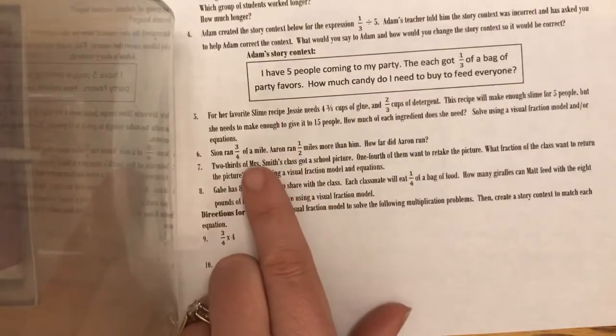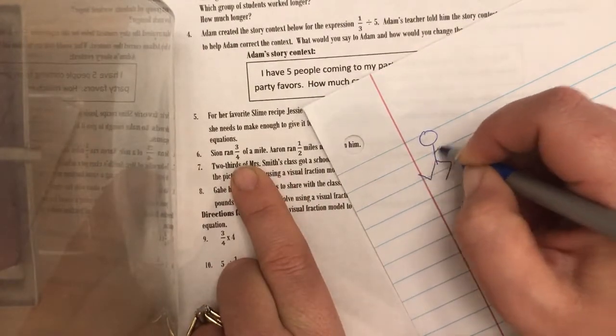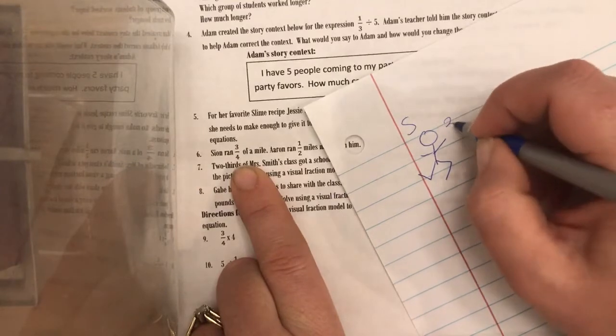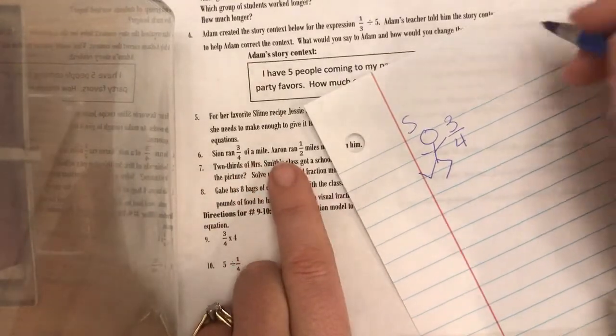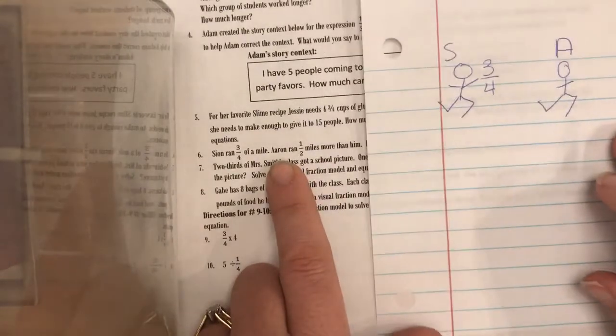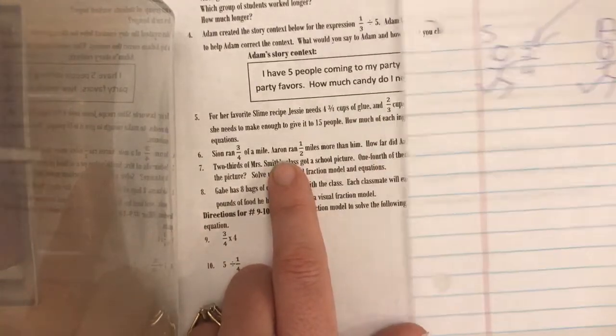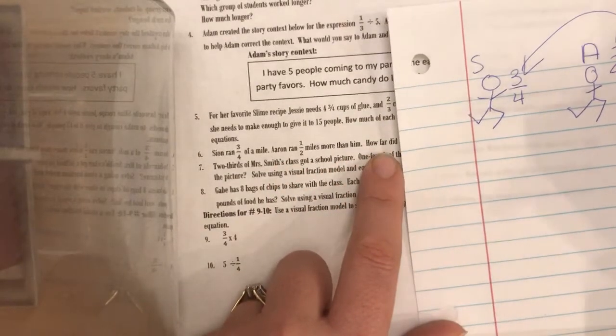All right, let's move on to number 6. Cyan ran 3/4 of a mile. So I have Cyan, he's running. He ran 3/4 of a mile. Aaron, what did Aaron do? A half more than him. How far did Aaron run?